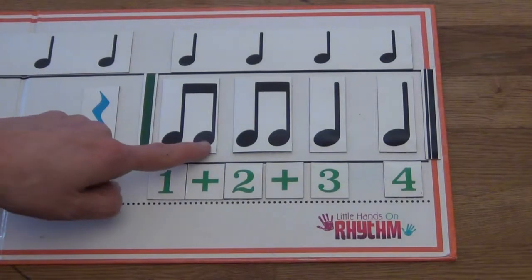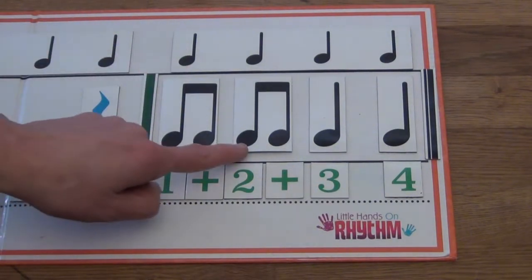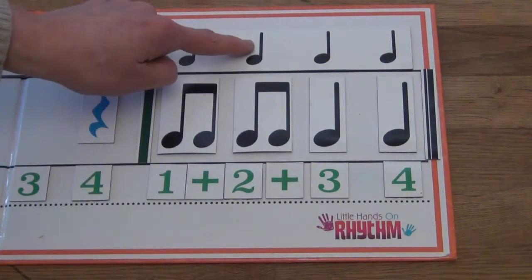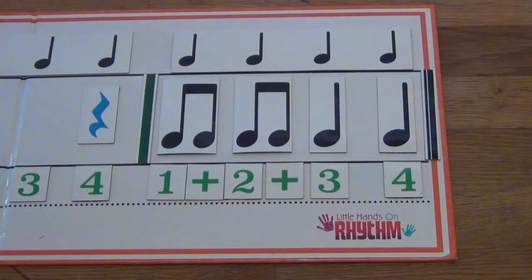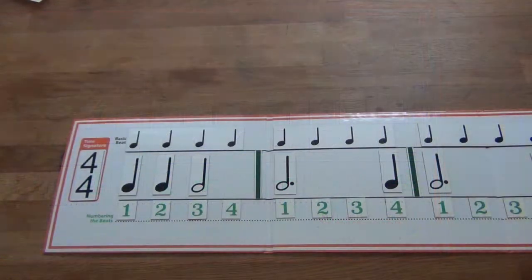And there are two eighth notes below the quarter note in the basic beat. This means we must fit the two eighth notes equally into one beat. We can now see and hear the different note durations when we play or tap out the rhythm.